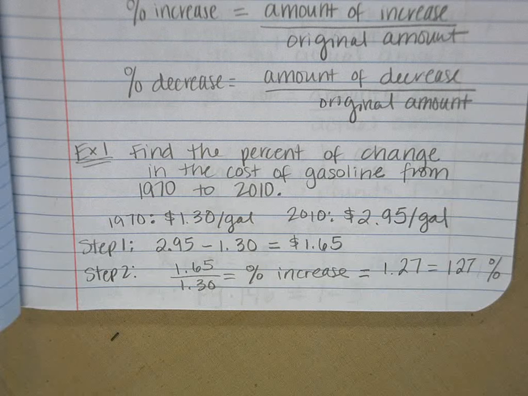Good catch there. 2 places to the right would be 127%. Now, does that sound like a big number? Yes. Like a lot to increase? Yeah. Okay? So some people get a big number and they're like, oh, that can't be right. But it can be, because if it more than doubles, right? The gas price more than doubled. It went from $1.30 to almost $3. That's more than doubled. So if it's more than doubled, it's going to be over 100%, right?